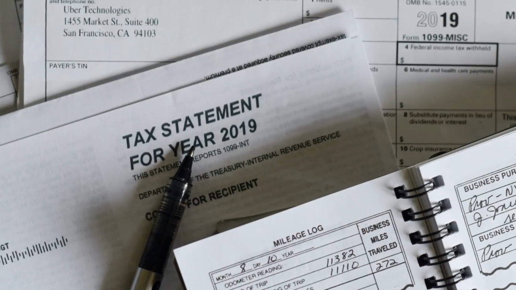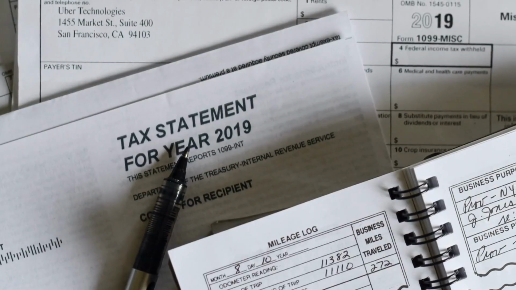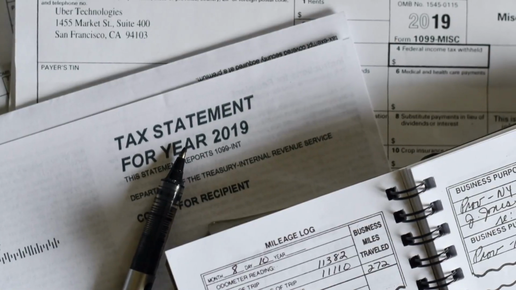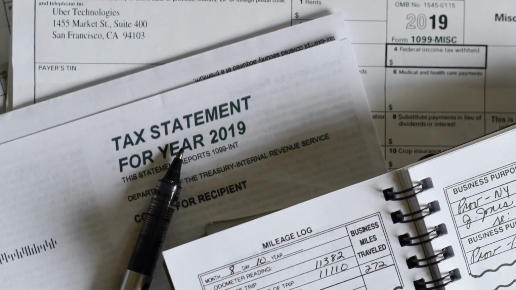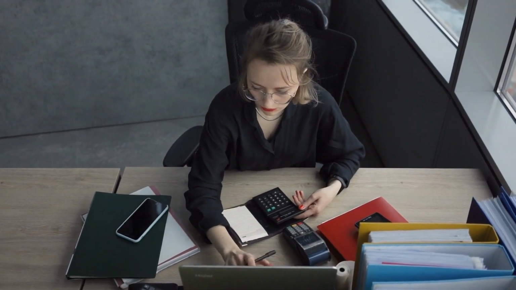Self-employment taxes can take a huge bite out of your business profits. If you own an LLC, you might be paying thousands more in taxes than you need to. Today, we're exploring legal strategies to reduce your LLC self-employment tax burden.